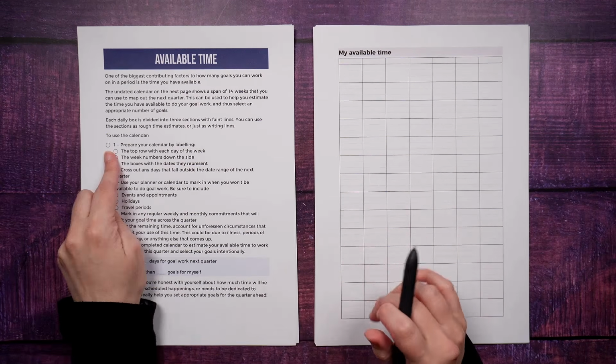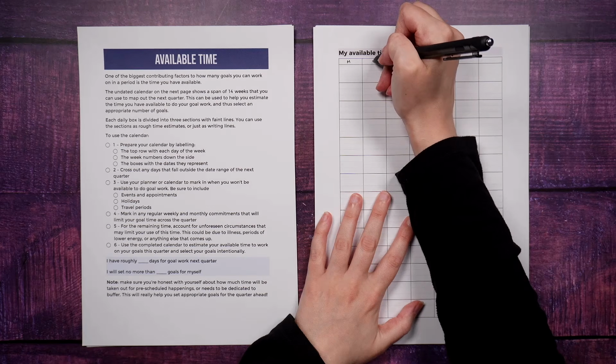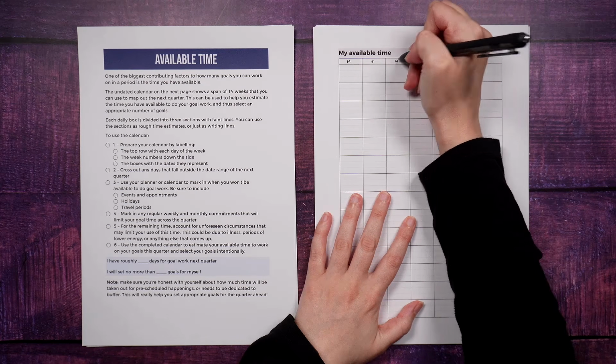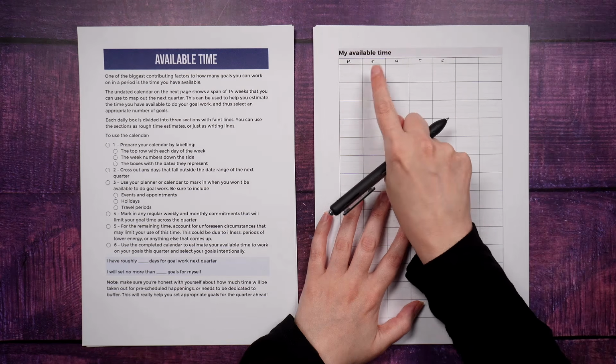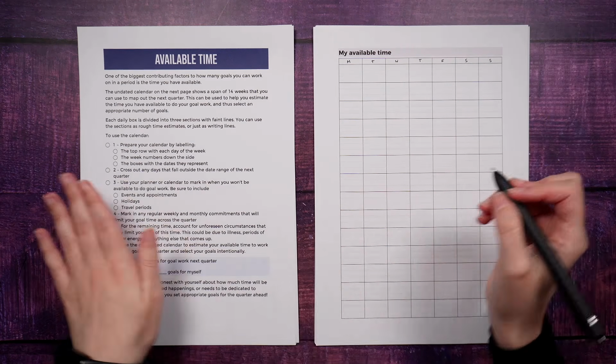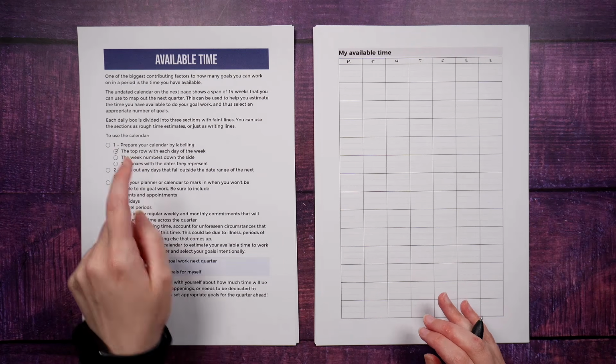So step 1, prepare your calendar by labeling the top row with the days of the week. I left it open because I know some people prefer to have a Sunday start and some prefer a Monday start. I personally prefer a Monday, so M, T, W, and so on and so forth. But we can check off that we have done that. We're going to keep track as we go. And the week numbers down the side.